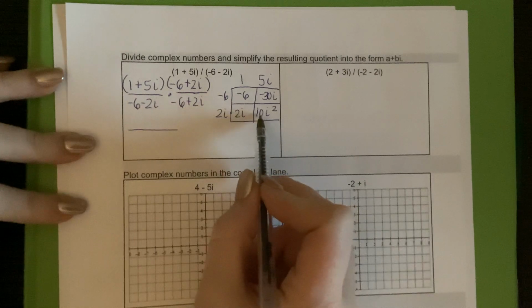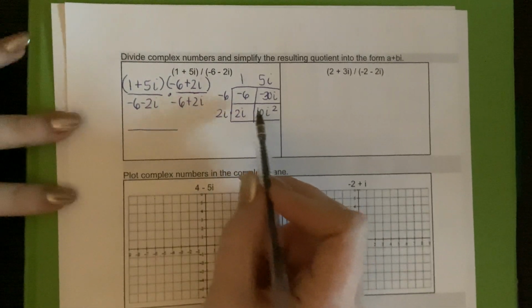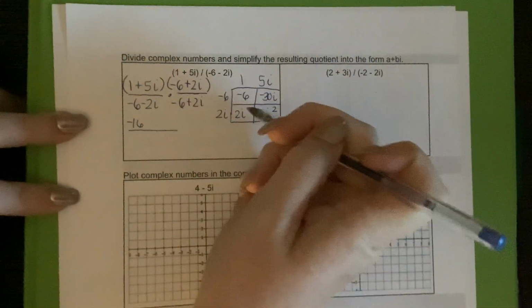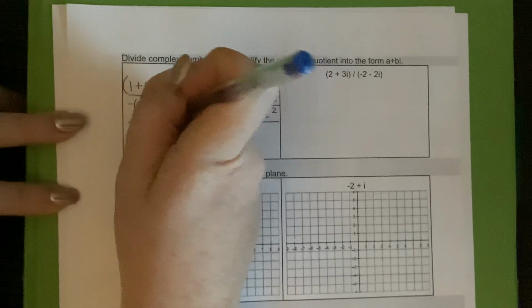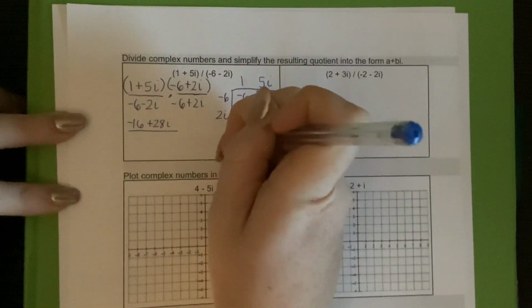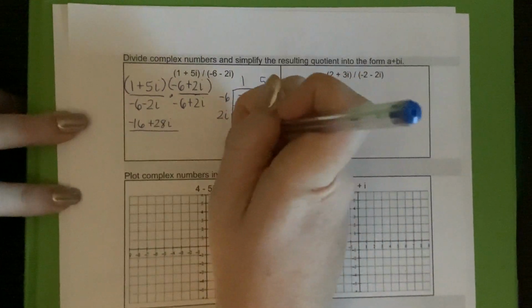-6, and this is going to be -10 because it's going to be 10 times -1. So -6 and -10, that's going to be -16. And then if we put these together, this is going to be plus 28i. Then we're going to go ahead and do the same with the denominators. So we're going to multiply across.